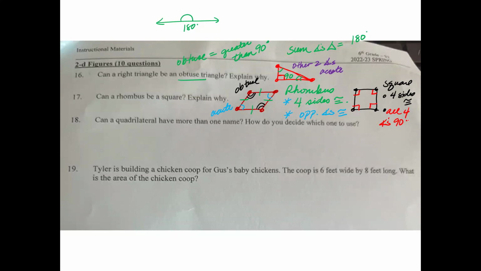So can a rhombus be a square? But can a square be a rhombus? Yeah. A square can be a rhombus because they do have 4 sides equal, right? And opposite angles are the same. But in a rhombus opposite angles are the same, but not all 4 angles are the same. So a square can be a rhombus, but a rhombus cannot be a square. You got to explain that.